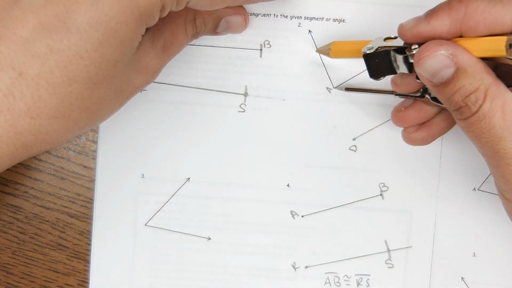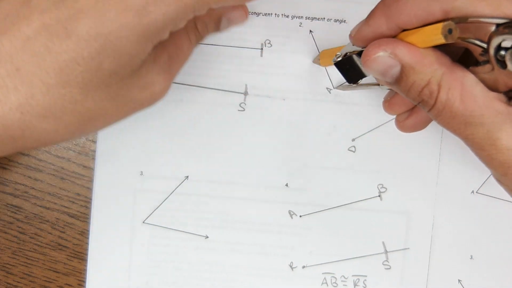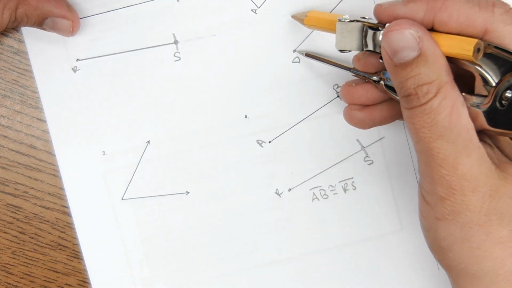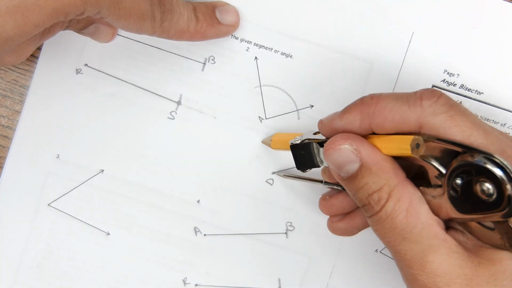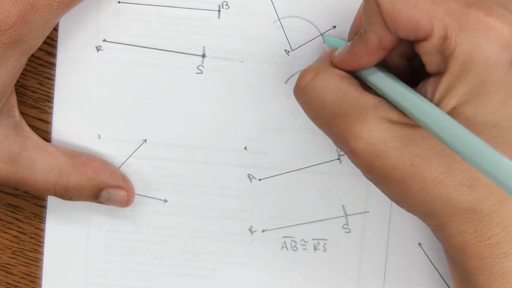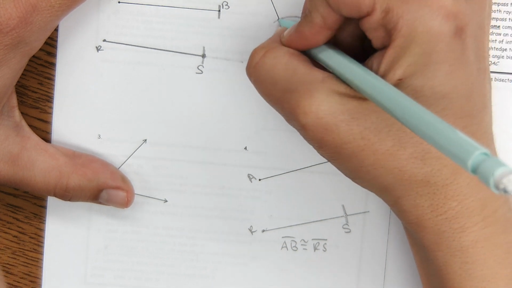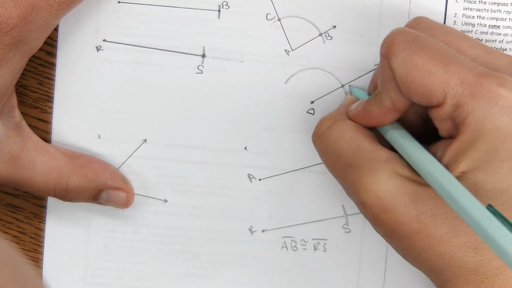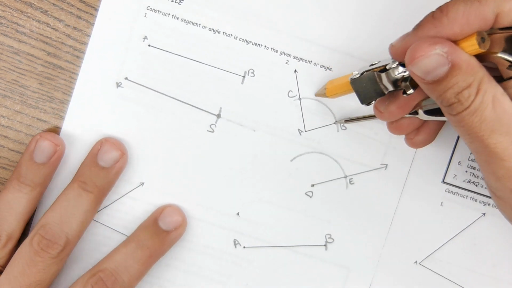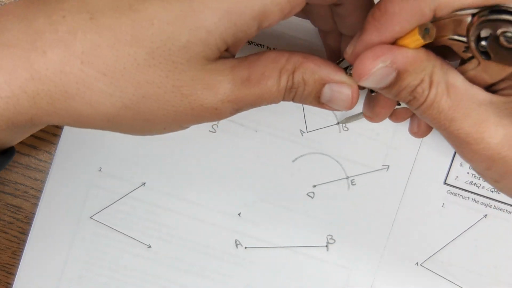Then I'm going to draw an arc that crosses both rays in this angle. Then measuring the distance from B to C.